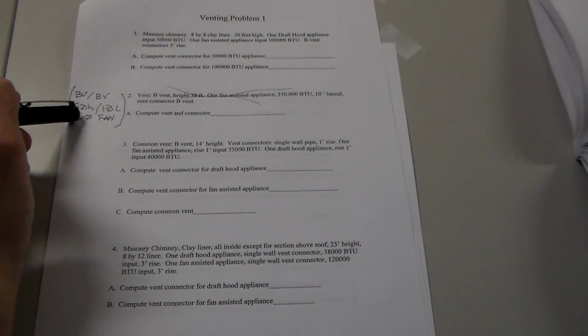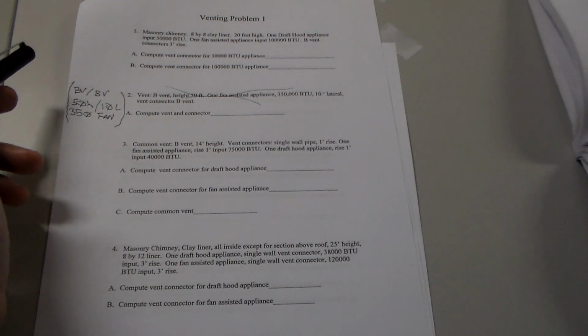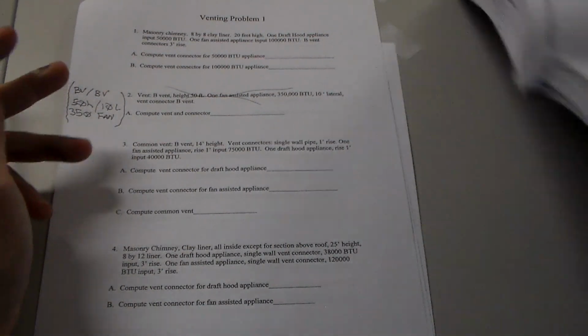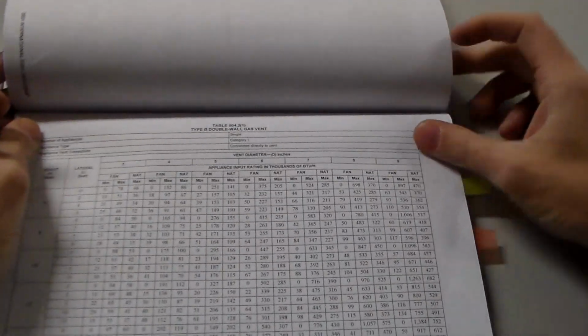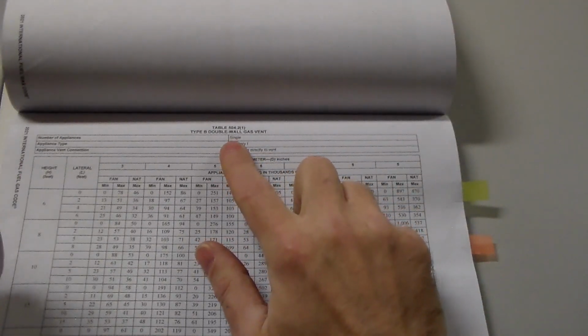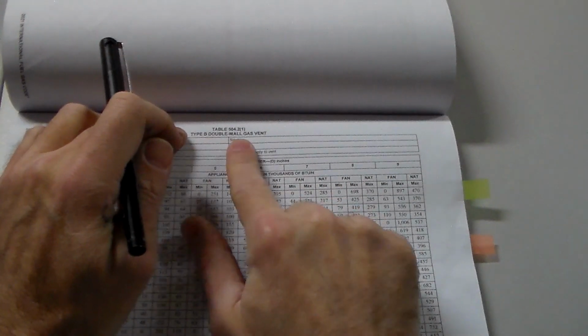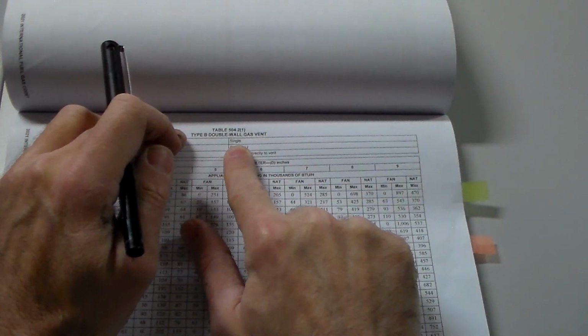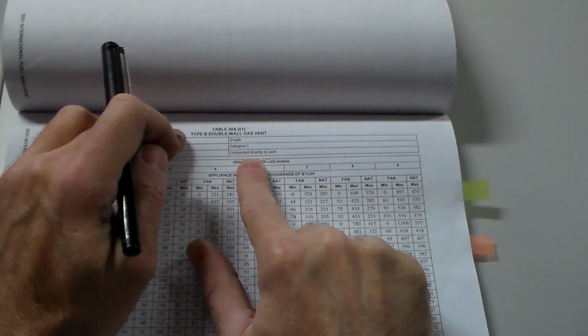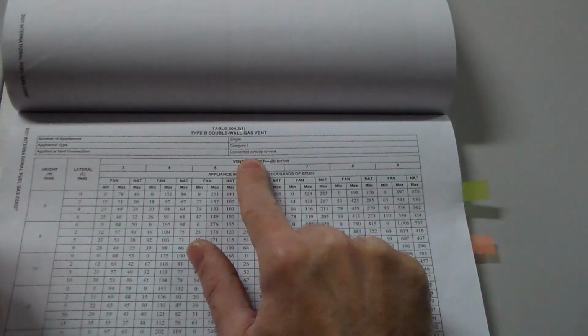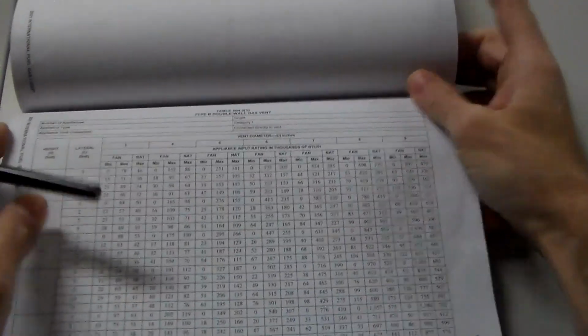So I have one unit, B vent, which is going to happen to just be the first table. 5042 bracket 1. Always double check. So I got B vent, single unit, connected directly to the vent, which means the whole thing's B vent, right? So I verified I got the right table.